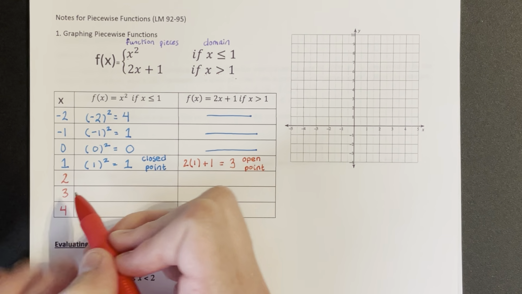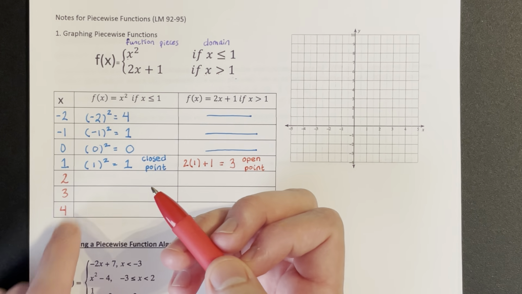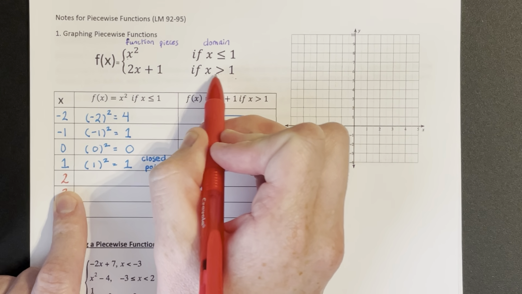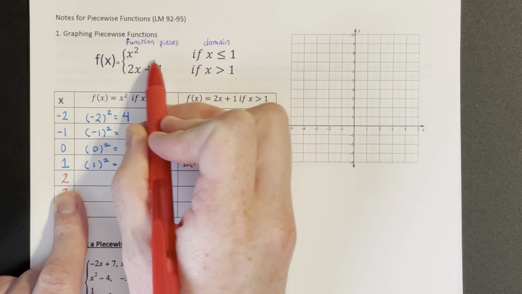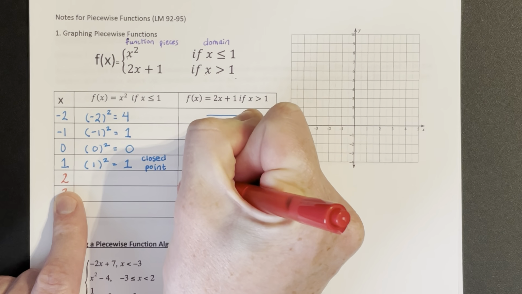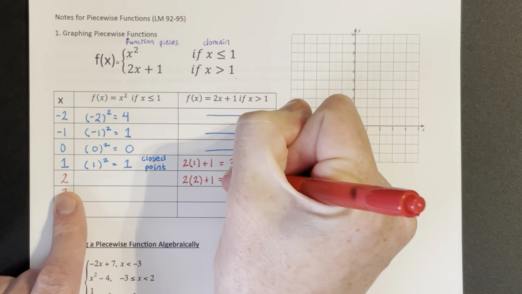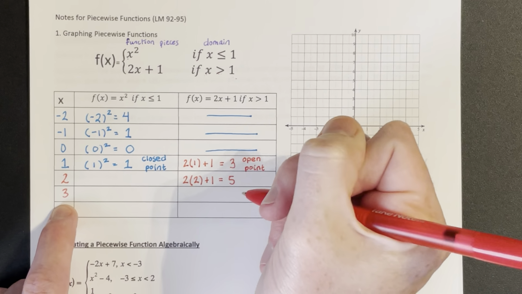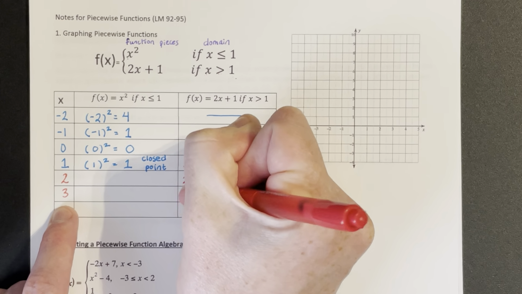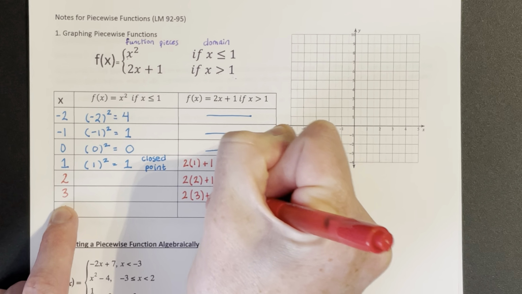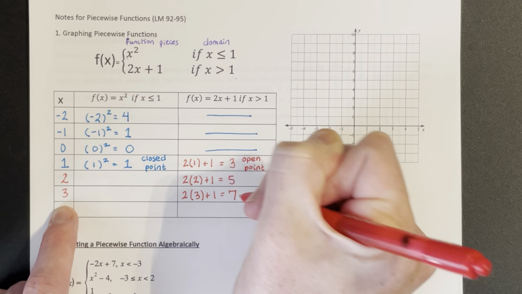Then we can keep plugging in other points. So I have 2, and it is greater than 1, so it goes into the second equation. I'd say 2 times 2 plus 1, which is 5. 3, 2 times 3 plus 1, 6 plus 1 is 7.